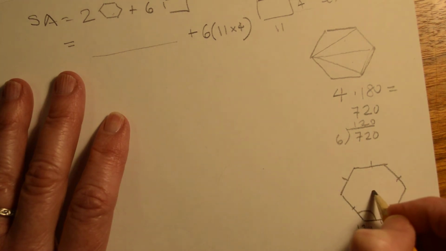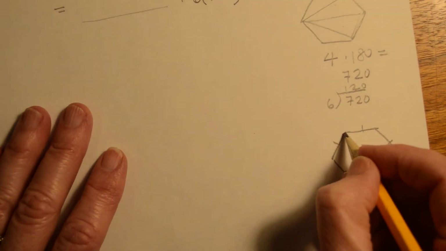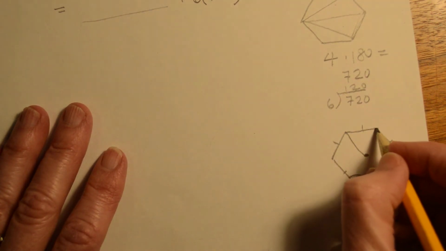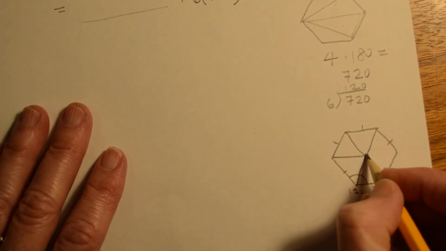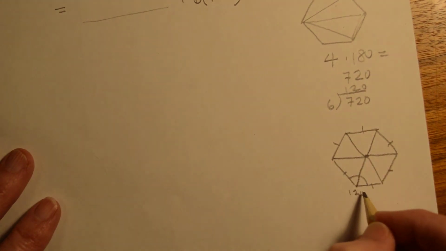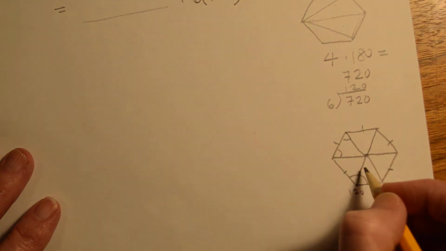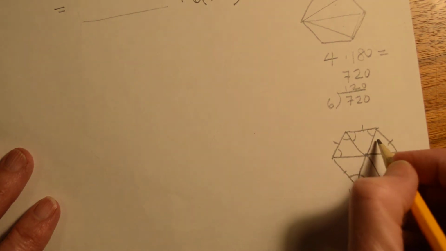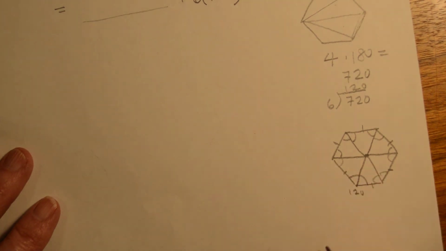So what I'm going to do with this is, from the center of the hexagon, I'm going to draw from each vertex into the center like that. And what we find then is this 120 degree angle is split into a bunch of 60s. So 60, 60, 60, 60, 60, and so forth the whole way around. Each of these angles is 60 degrees.